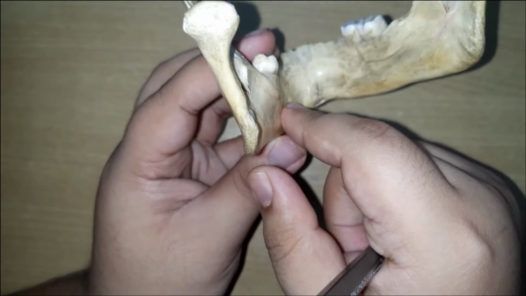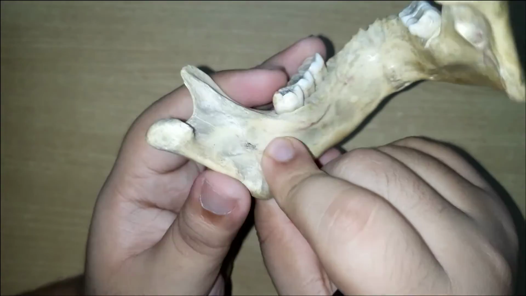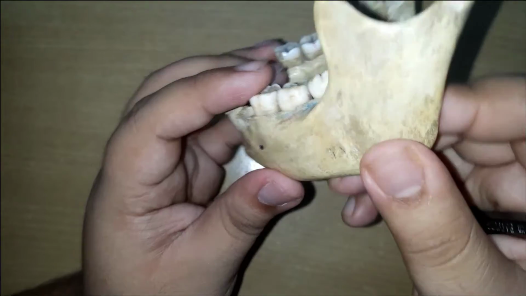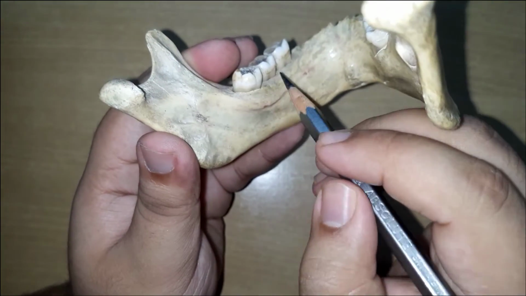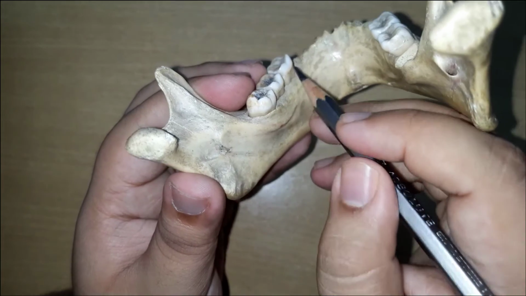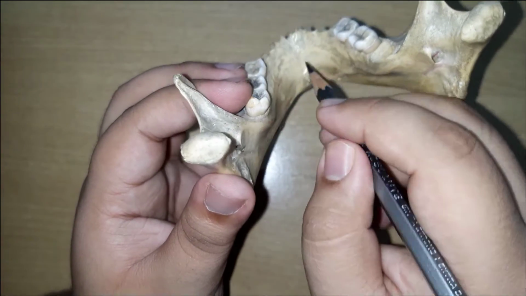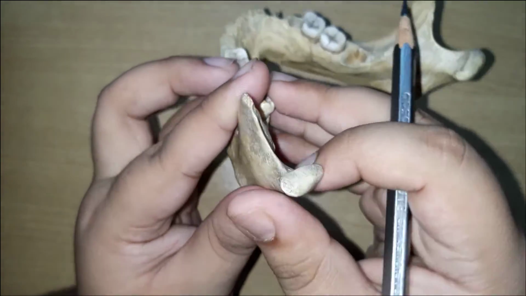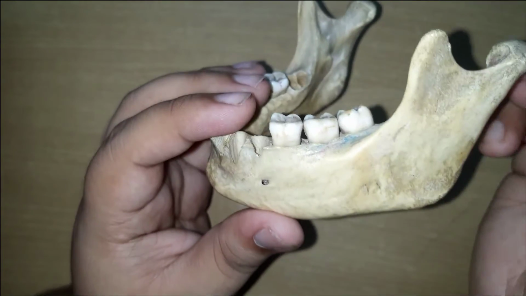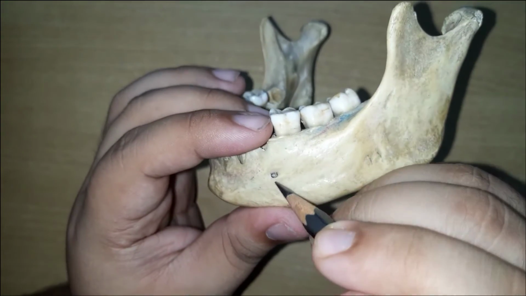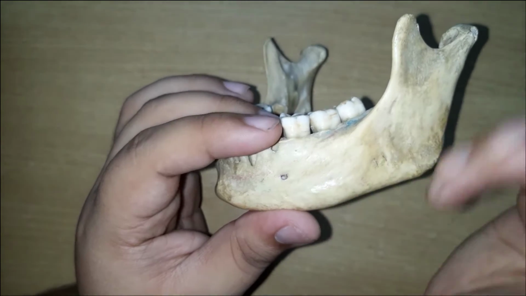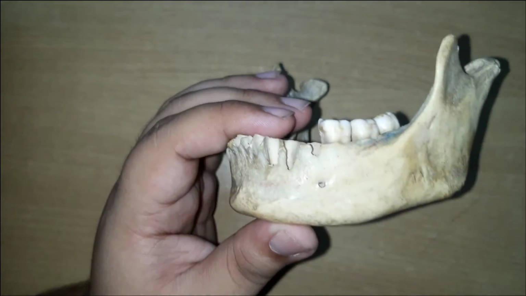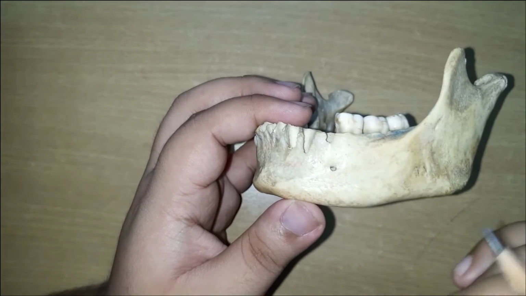Inside the mandibular canal, the inferior alveolar nerve and vessels provide buccal branches and dental branches to the lower set of teeth. Finally, they divide into the mental nerve and vessels, and also into the incisive nerve and vessels.